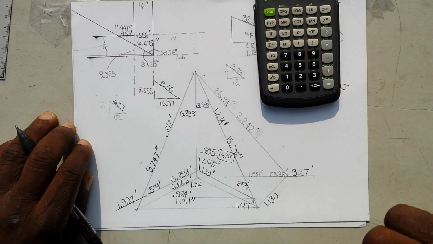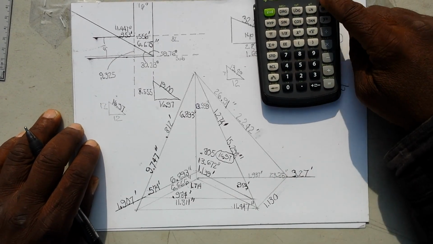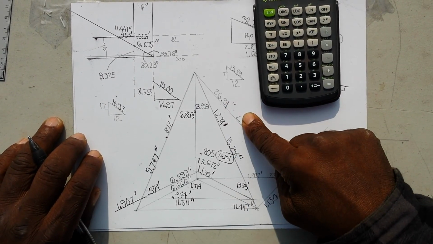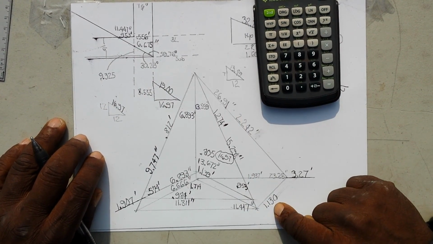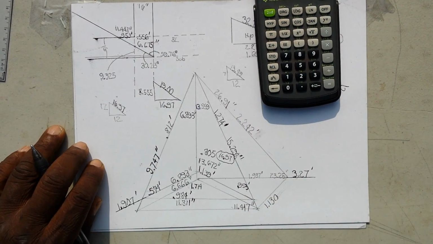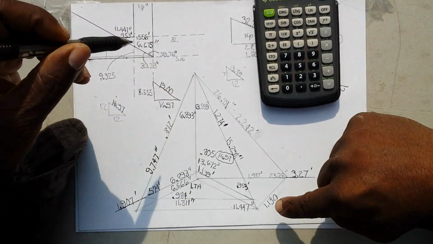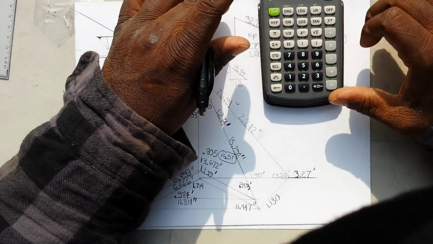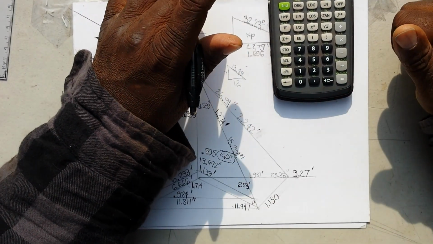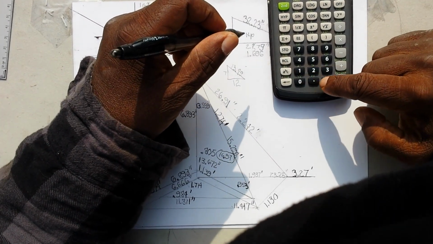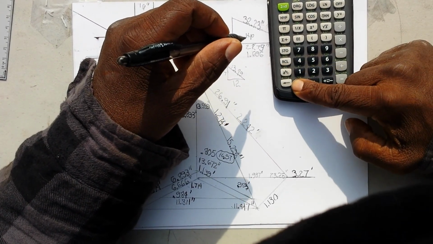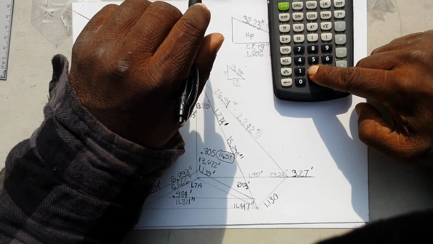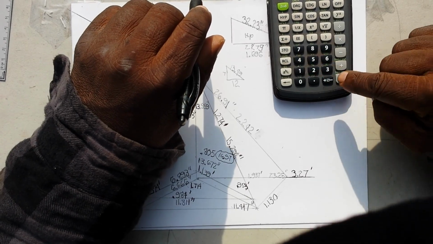The way you do the plywood is real simple. You take the same measurements, this measurement and this measurement, but this time you don't divide this measurement by this measurement. You divide this measurement by this measurement. So you divide this measurement by this measurement, and that's going to give you your tangent. So we got 1.130 divided by 2.242 equals.